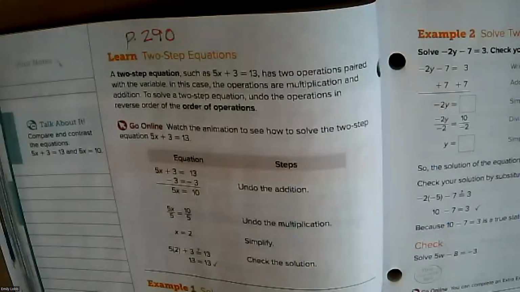So on page 290, we are going to learn a bit about two-step equations today. If you recall, we're always undoing what is being done to x. Before we only had to undo one thing, and now we're going to have to undo two things, but we have to do them in reverse order of operations. So we're working our way from the outside in.